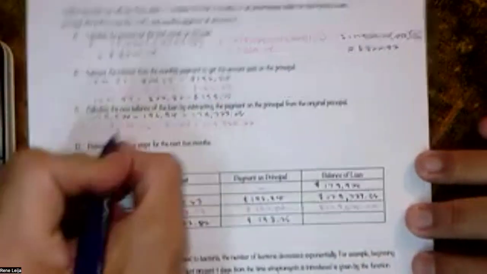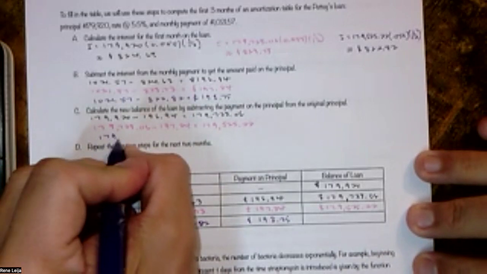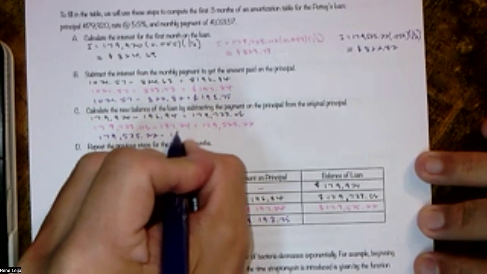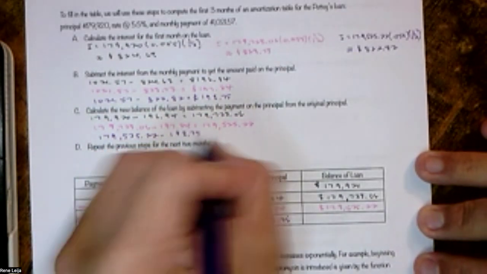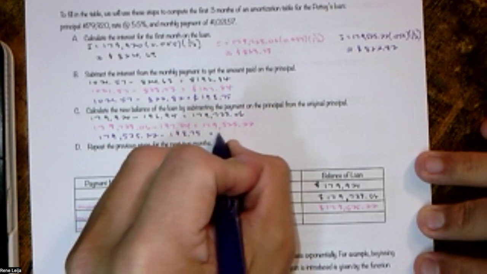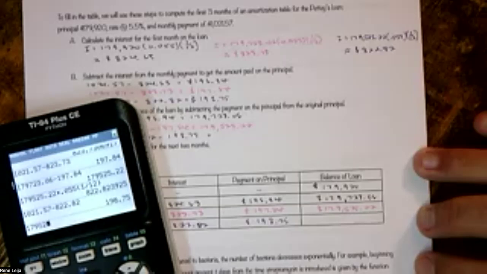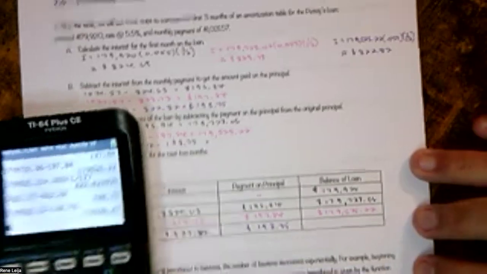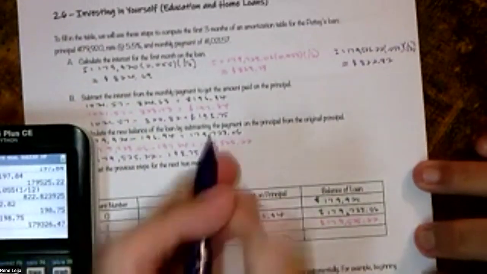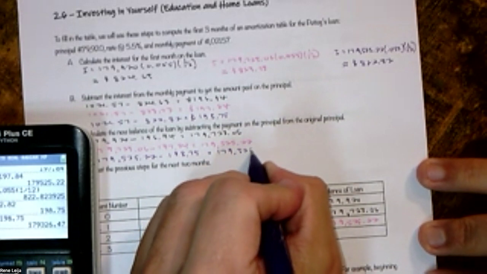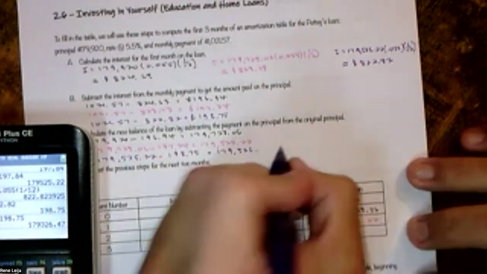And then the balance, 179,525.22 minus 198.75. That's going to give us a new balance. 179,326 and 47 cents.